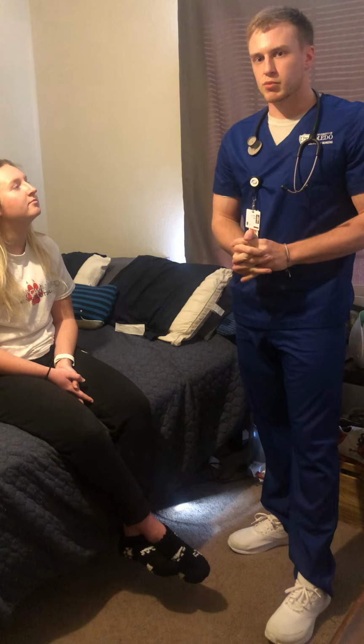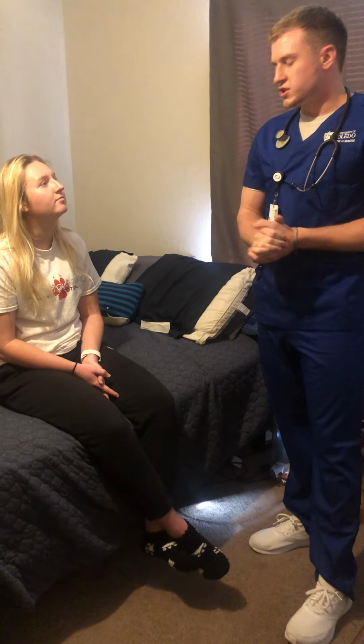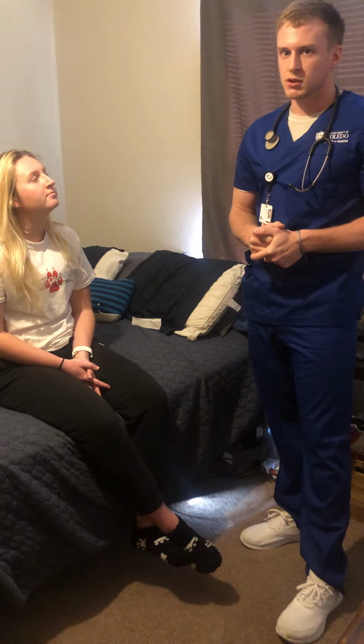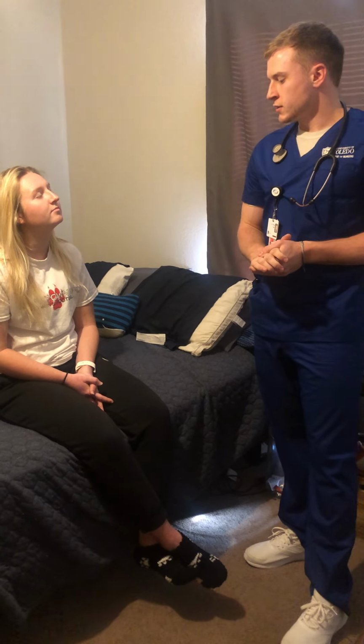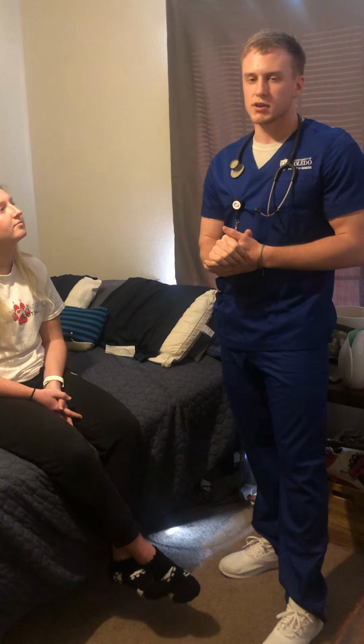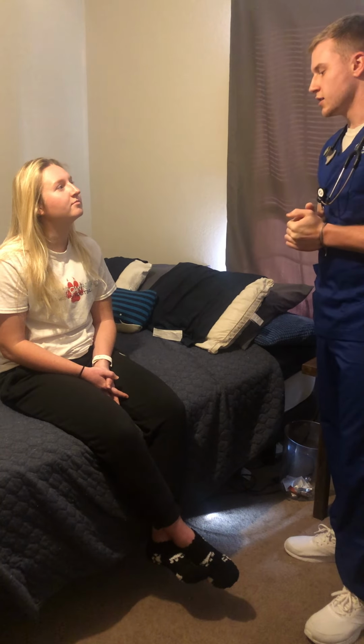The first thing we do with breathing is we note Ashton's general way she's sitting and how she is getting her breath. So she's not in tripod position. She doesn't appear to be breathing labored in any way. She's breathing room air, and she doesn't have any history of any lung issues, so that's also good. So the first thing we're going to do is, Ashton, I'm going to have you stand up, and I'm going to have you take your shirt off.